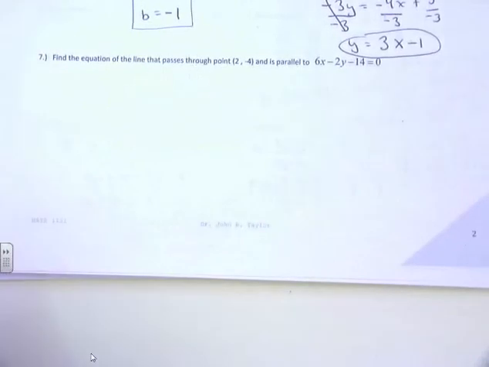All right, put it all together. This is typically the type of equation I'm going to throw at you guys. Make sure you guys understand every aspect of this stuff. Find the equation of a line that passes through the point (2, -4), and is parallel to 6x minus 2y minus 14 equals 0.